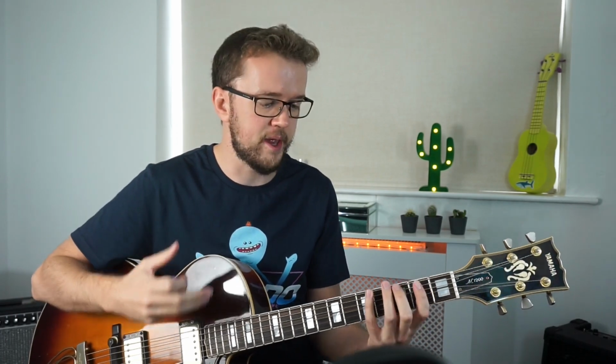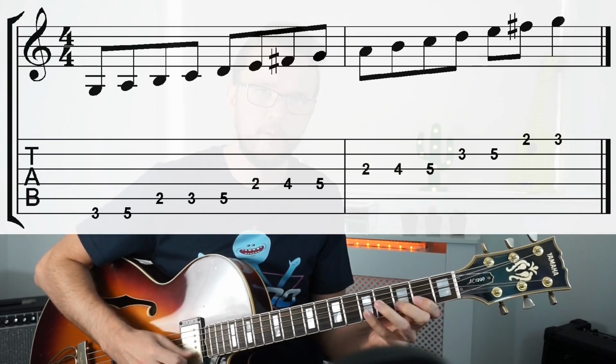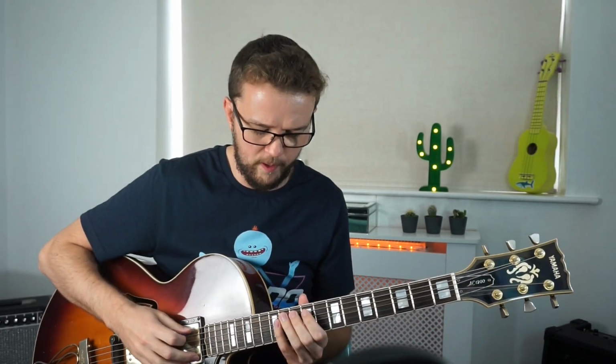So if you're a guitar player, I suggest that you begin by learning this scale firstly with the root on the low E string. You can learn a 2-octave scale position. This is in the key of G, and then you can learn that same 2-octave position on the 5th string as well.